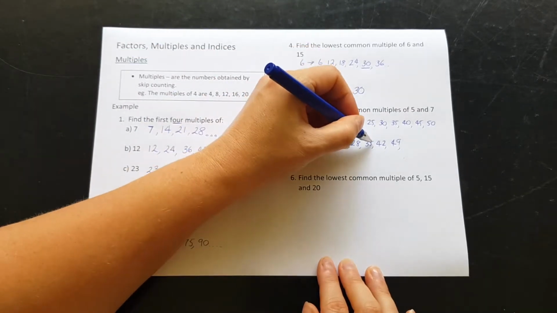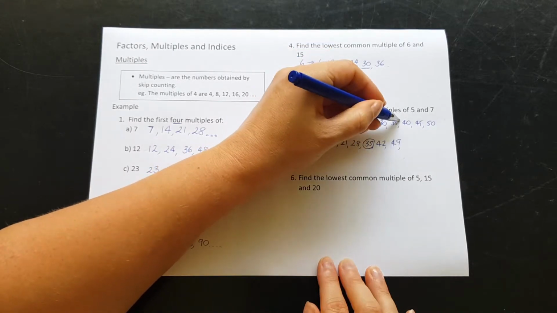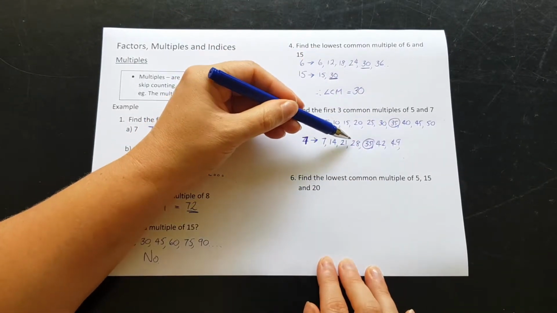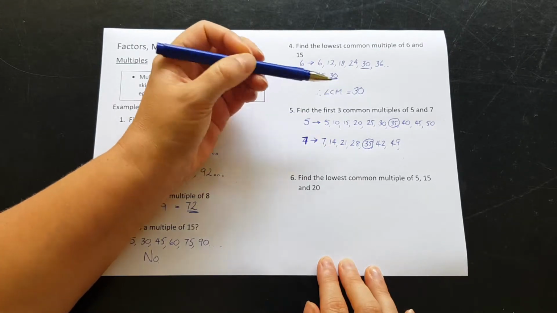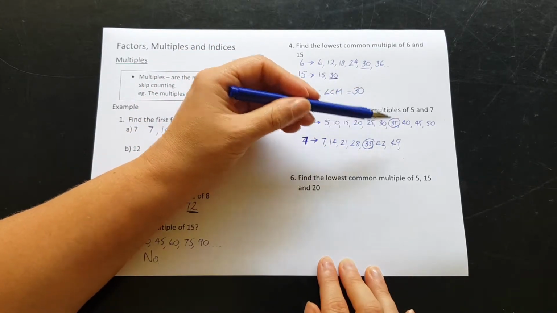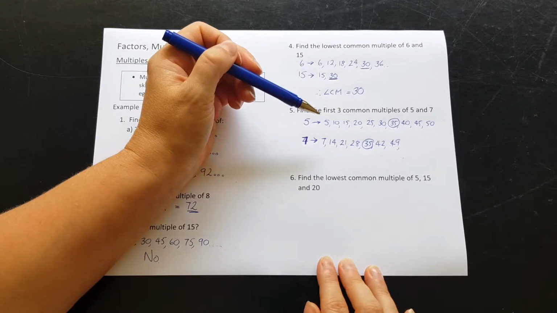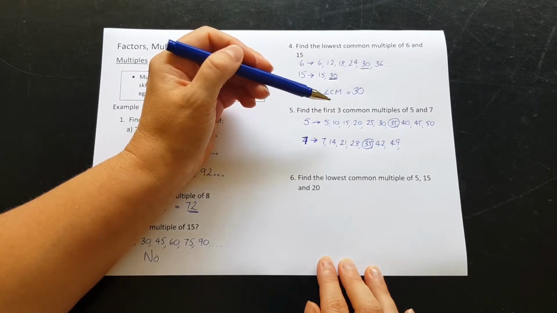Well, 35 is here and here. 28's not in either. Neither's 21, neither's 14, neither's 7. So I've only found one so far. All right, we're going to have to keep going.